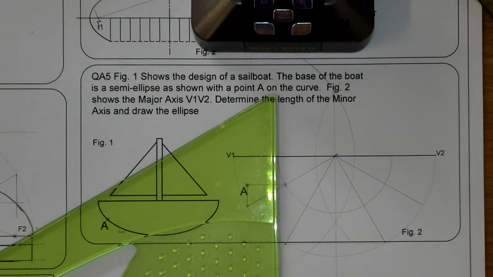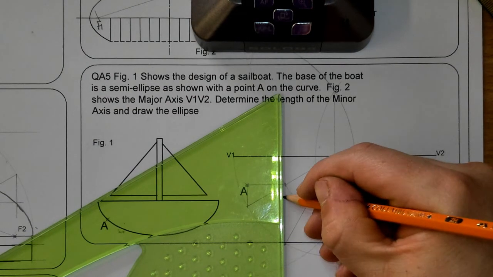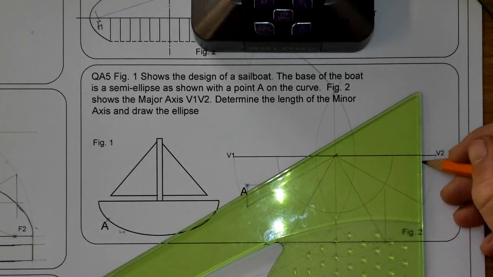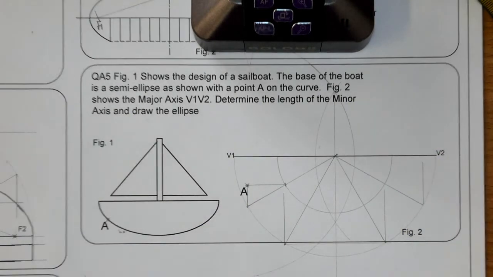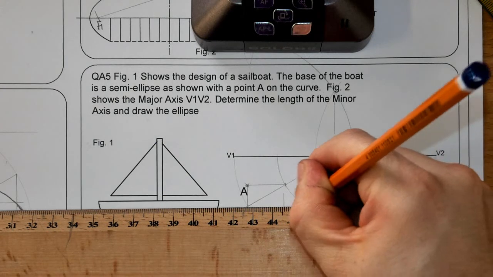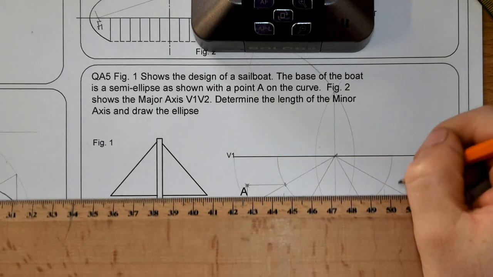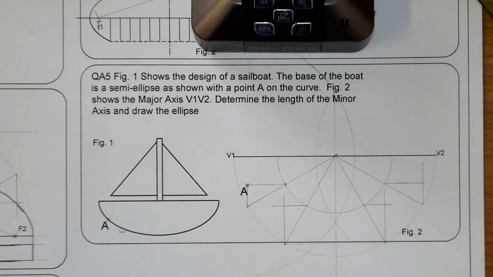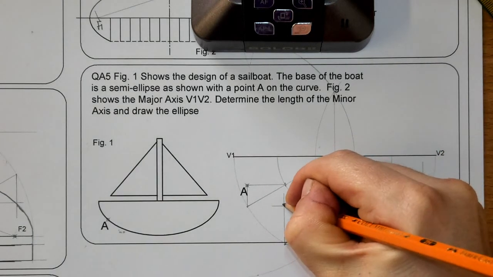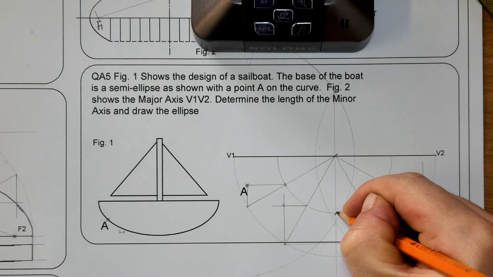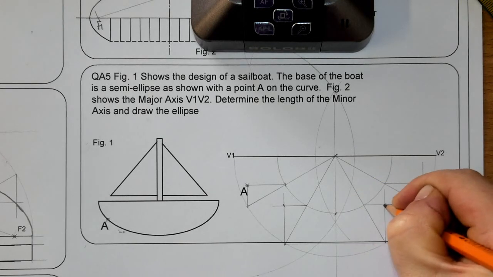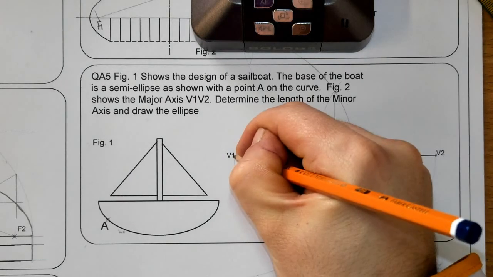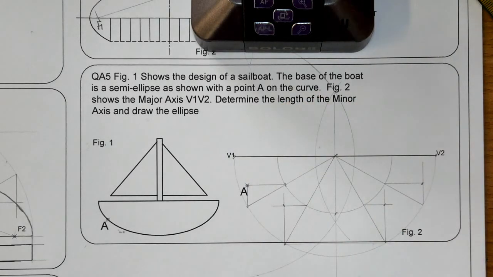And then guys, you know what to do from here. And then we'll freehand sketch that curve in.